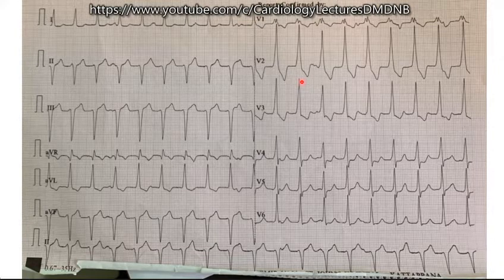Okay, then AV dissociation. Can you think of any other differential diagnosis in this patient? I agree with you. Junctional. Yeah, you're right. So junctional tachycardia, with retrograde P waves, or pre-existing bundle branch block. Okay, pre-existing bundle branch block, yes. So pre-excitation.